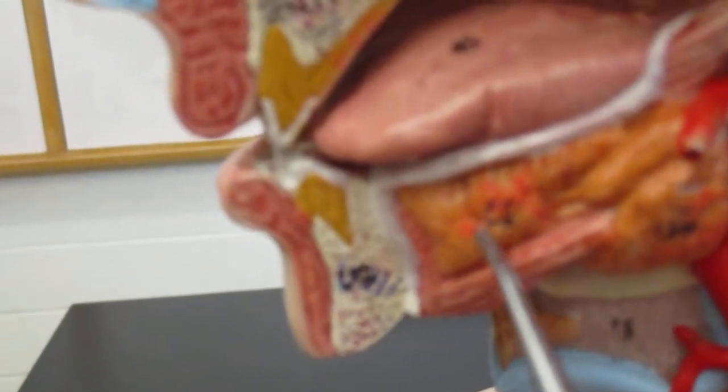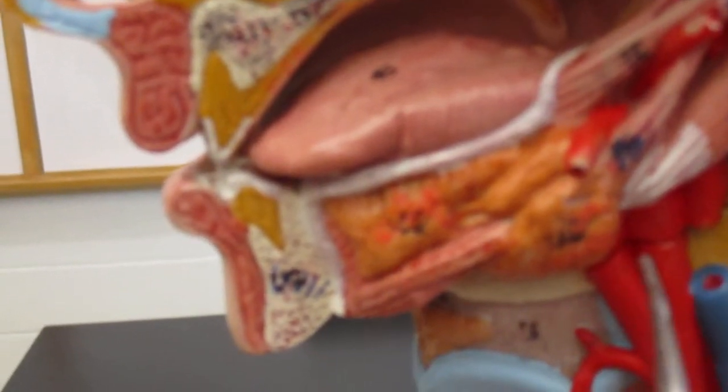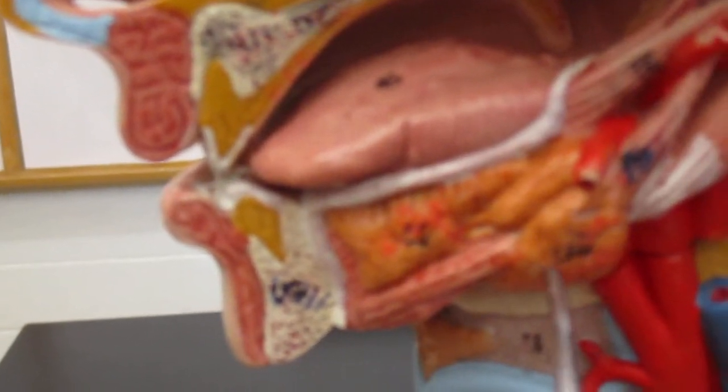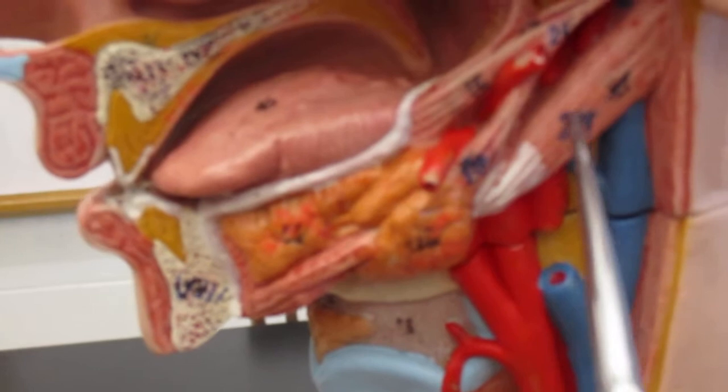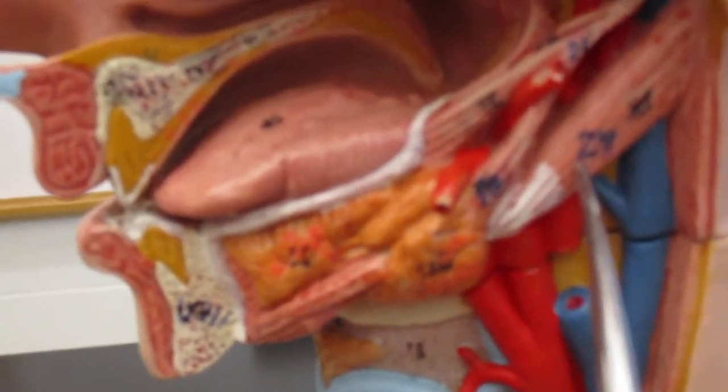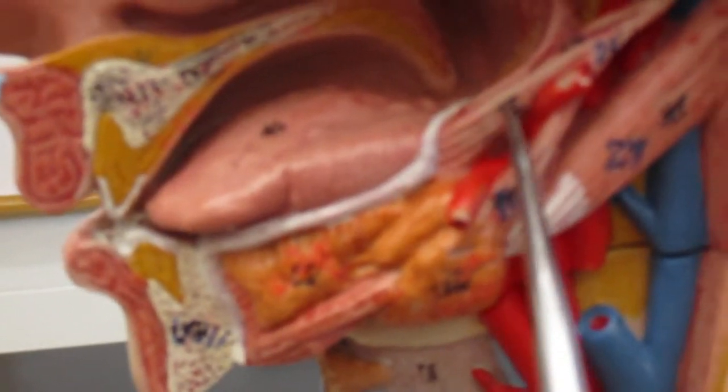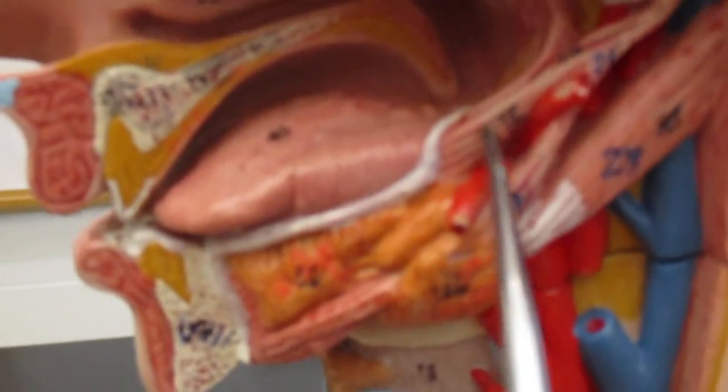Alright, so right here you have salivary glands. So right here, beneath the tongue or under the tongue, you would have your sublingual gland, and then the submandibular gland, sublingual, submandibular, and then this right here is the digastric muscle, and this right here is the styloglossus muscle.